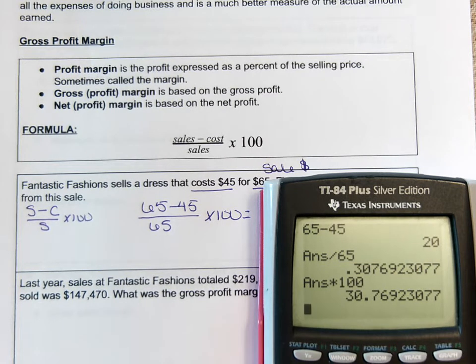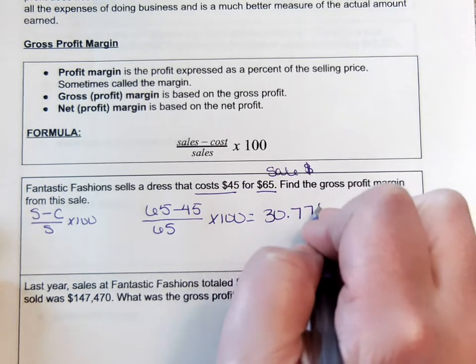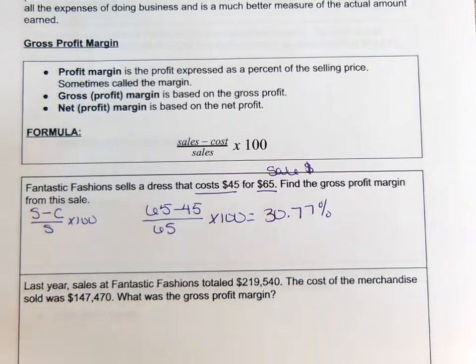Okay, so we're going to round to two decimal places. Remember, we always round to two decimal places unless it rounds up and you end up having a zero here, and you don't need to show me that zero. So it's going to be 30.77%. And that's our gross profit margin before we take into account our expenses.